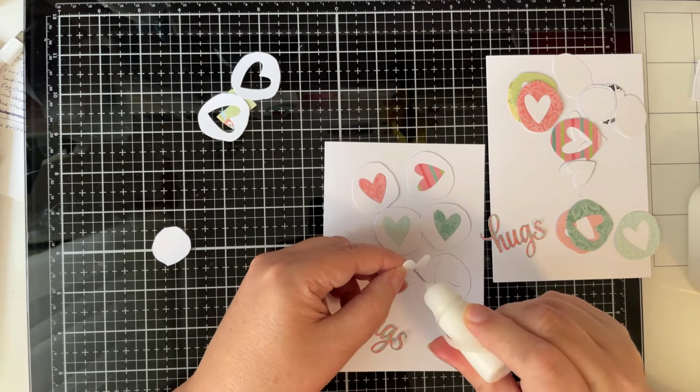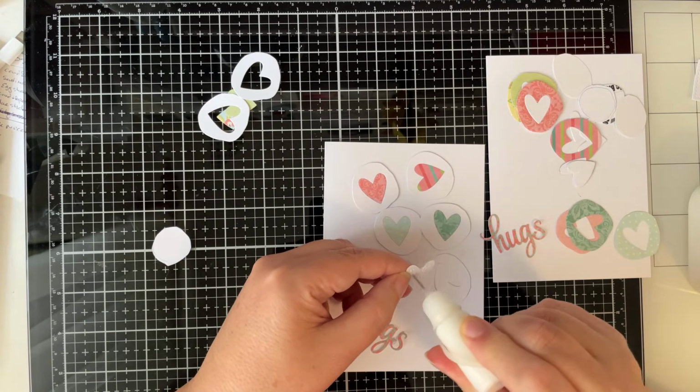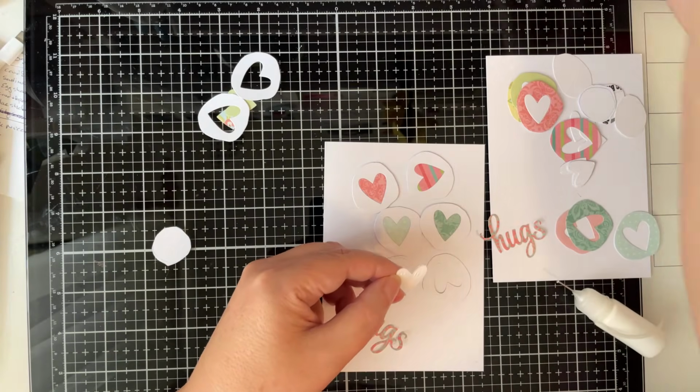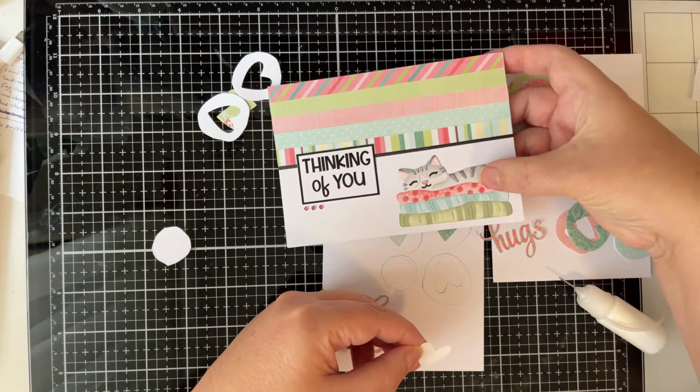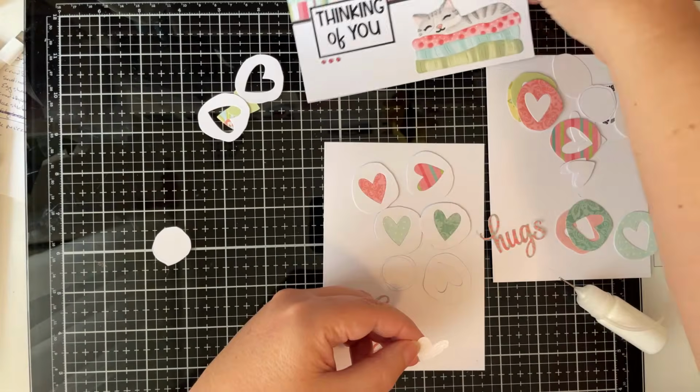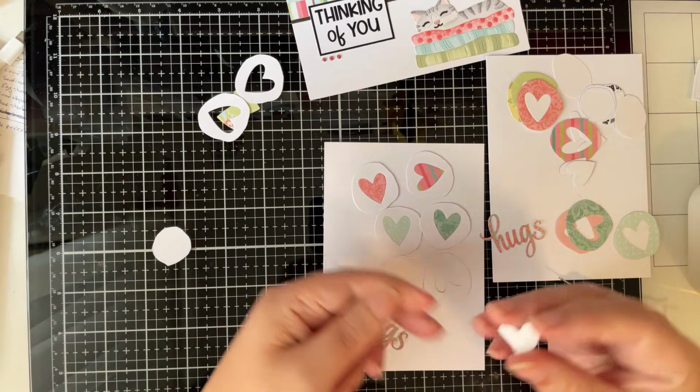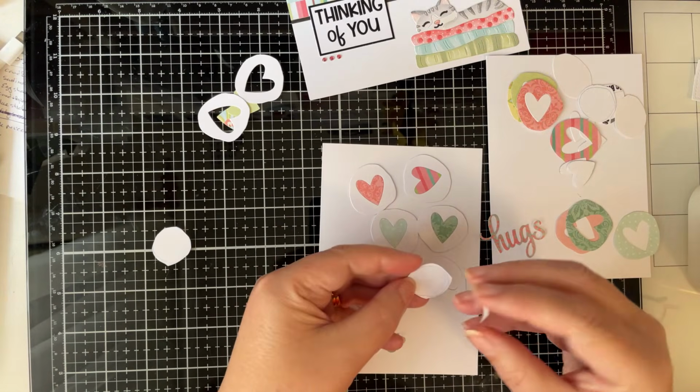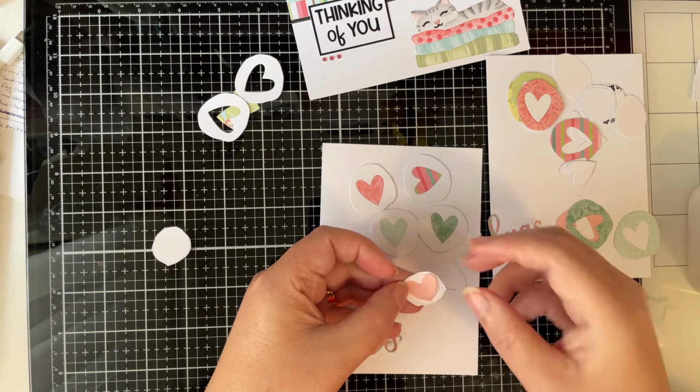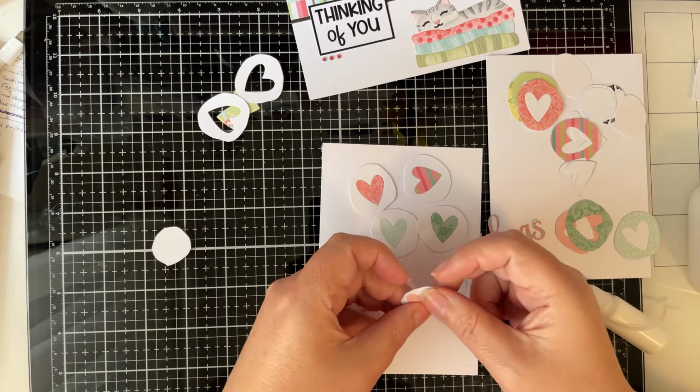So the video that I put up yesterday, I showed how I chose ink pad colors so that I was able to stencil this in colors that match the paper. But today I'm going to show you how I choose cardstock scraps to match colored paper.